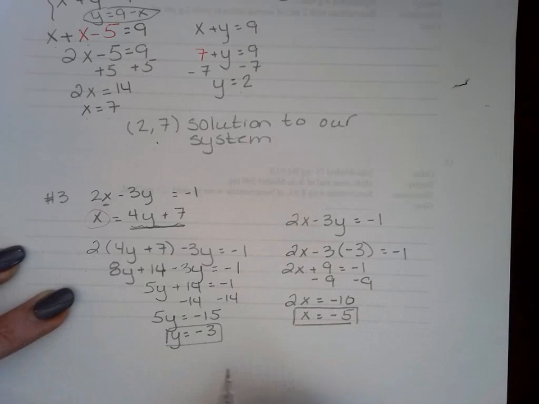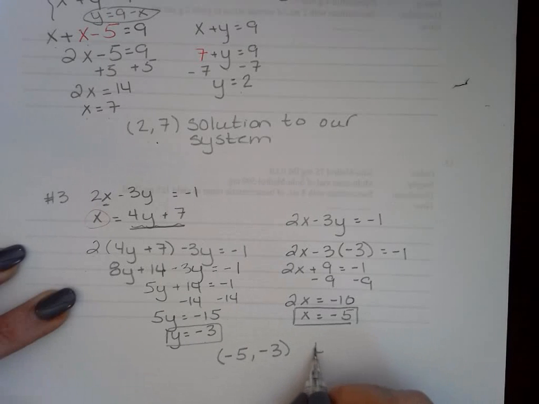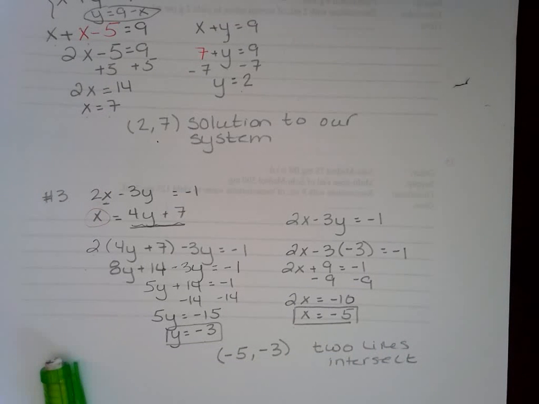Combine these together and we find that we have a solution. One solution to this system of equations is (-5, -3). This is where the two lines will intersect. And remember, a solution to a system of equations where we have one solution is where the lines intersect.